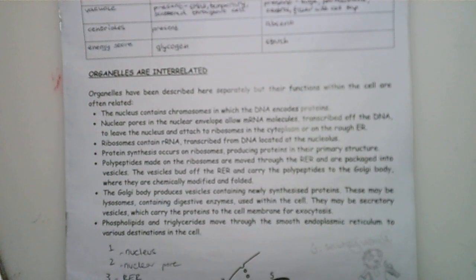The vesicles bud off the rough endoplasmic reticulum and carry the polypeptides to the Golgi body, where they are chemically modified and folded. The Golgi body produces vesicles containing newly synthesized proteins. These may be lysosomes, containing digestive enzymes used within the cell. They may be secretory vesicles, which carry the proteins to the cell membrane for exocytosis.